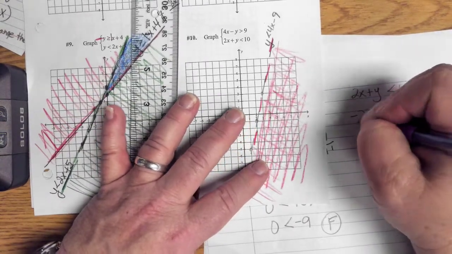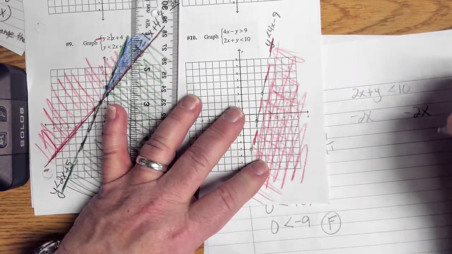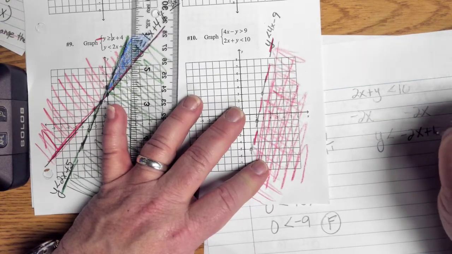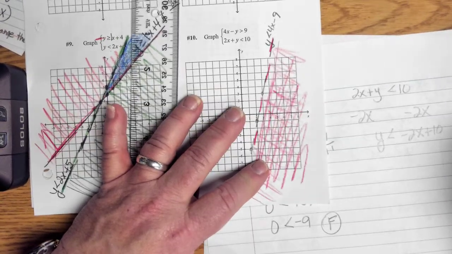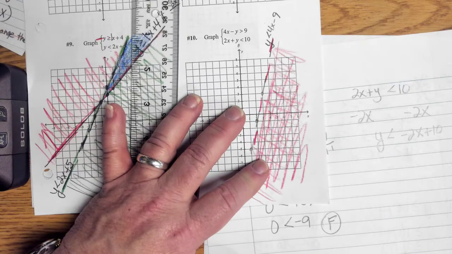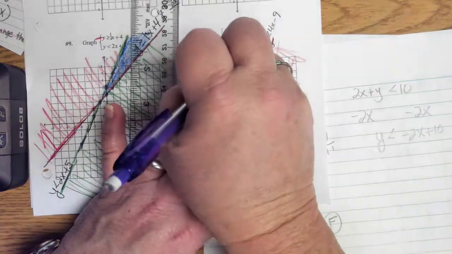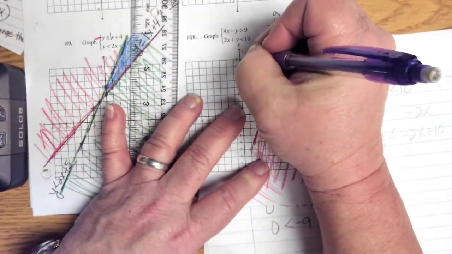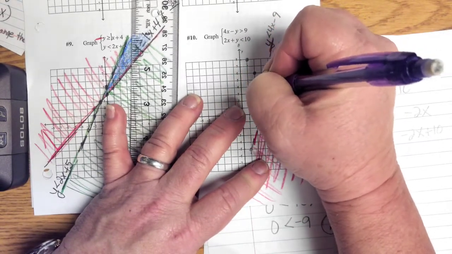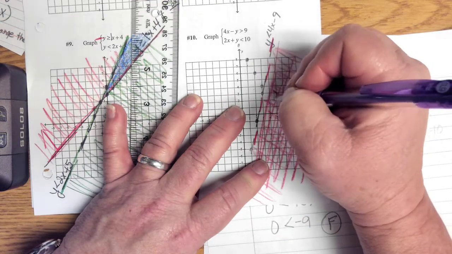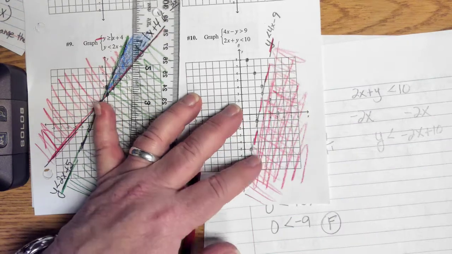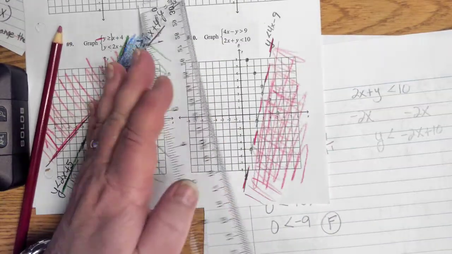I'm going to subtract 2x from both sides. And I've got y is less than negative 2x plus 10. So now I'm going to go to a positive 10, which is going to be up here somewhere. And I am going to go down 2, which would put me at 8. And I've got a negative line and over 1, down 2 and over 1, down 2 and over 1. This is also a dotted line.